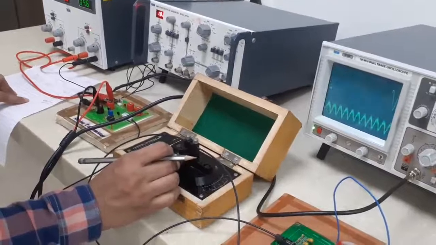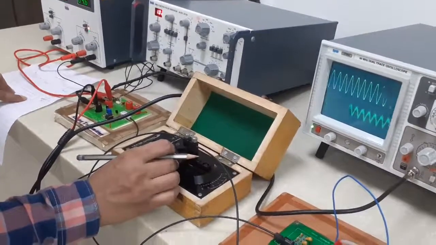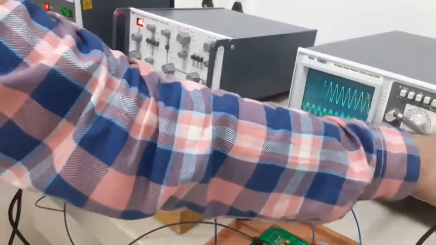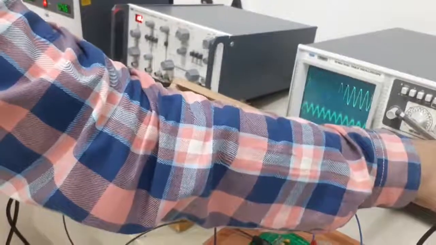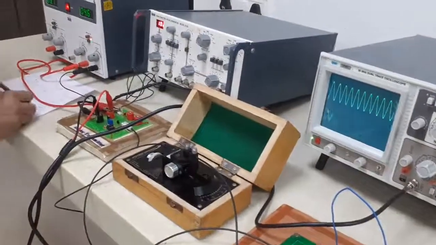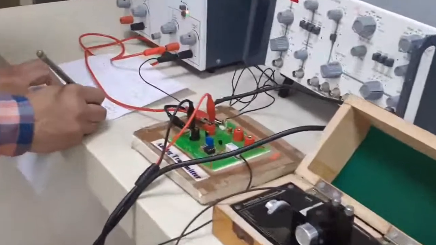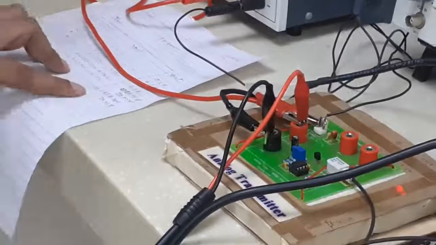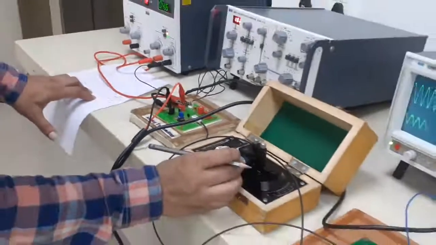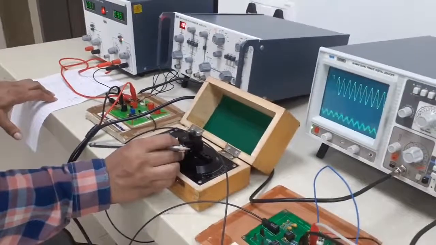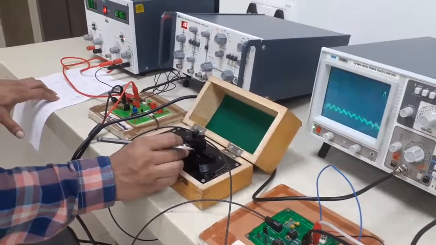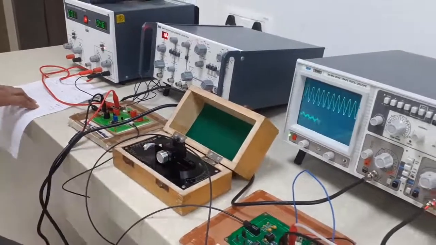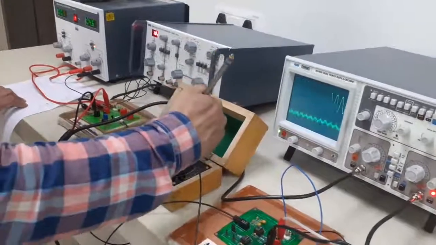Then I will increase to 1.5. Now you can see the output has decreased to almost half the value, about 1.4 into 50 millivolts, which comes to about 70 millivolts. Then I'll increase further, and now you can measure, we reach almost the circumference of the second fiber.